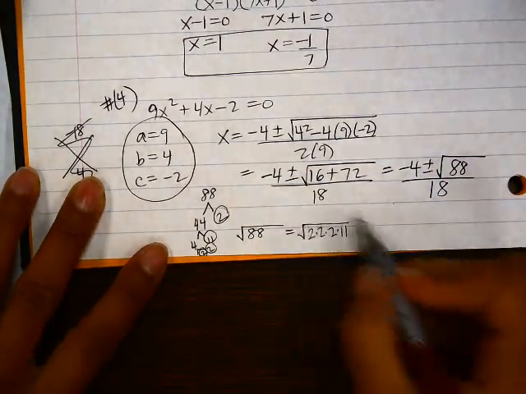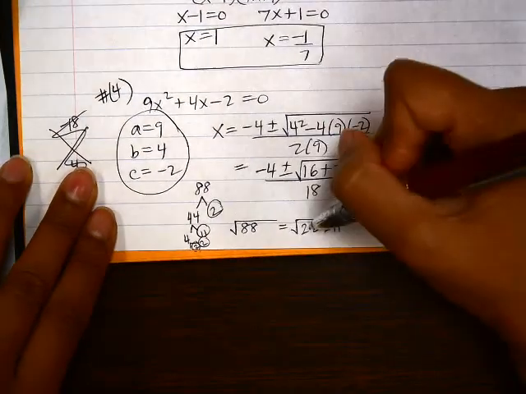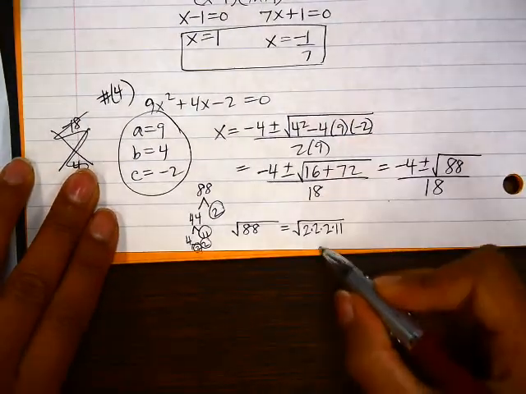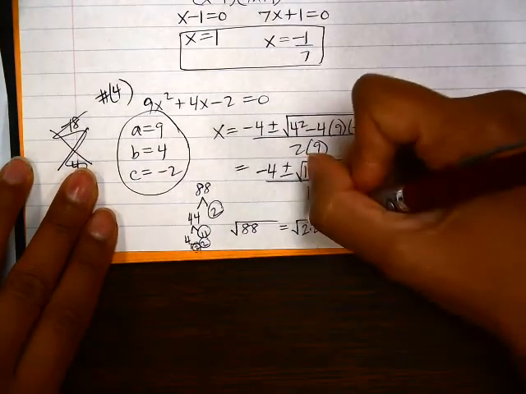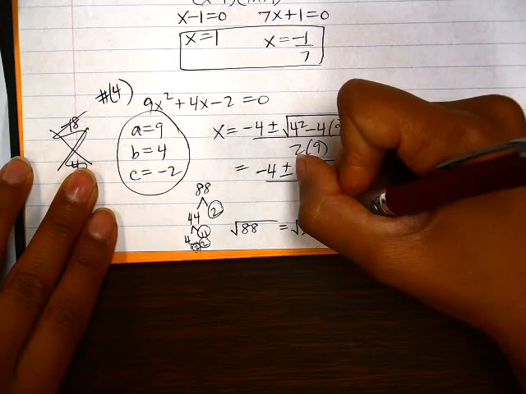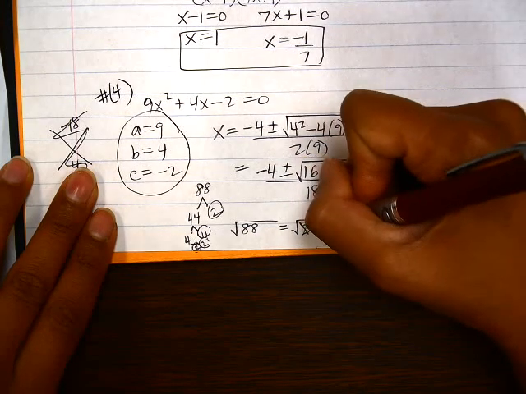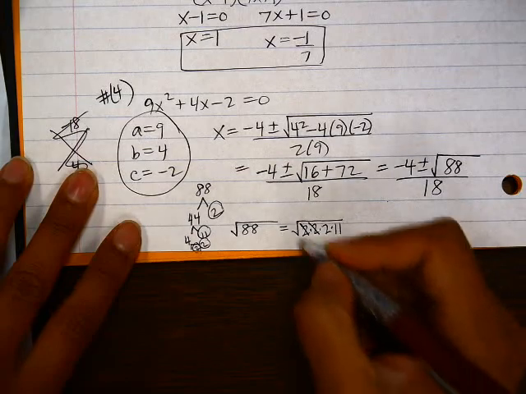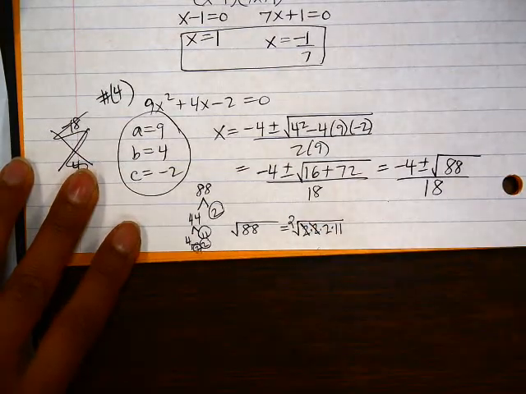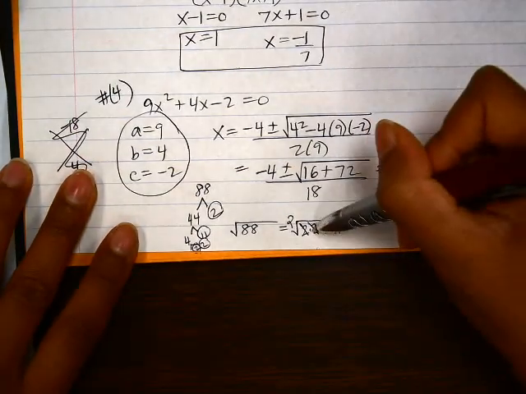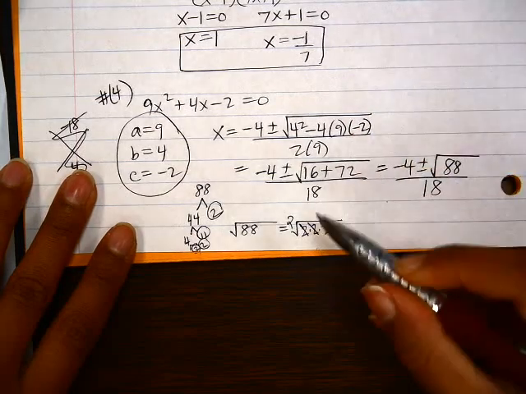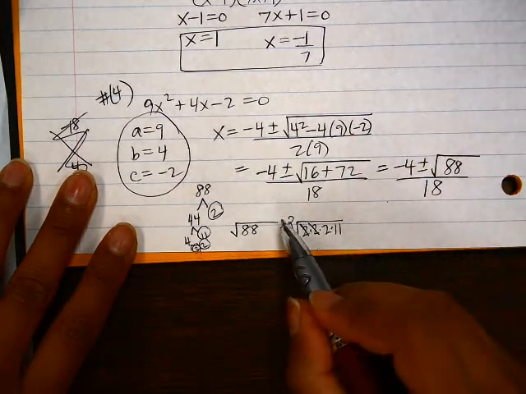When you're simplifying a radical, for every two of the same factor, one can come outside of the radical. This is a pair of 2's, so one of them is going to come outside of the radical. The reason for that is you're really just taking the square root of 4, which is 2.